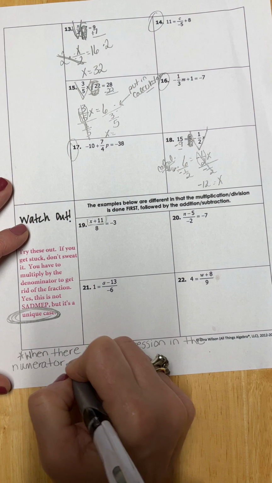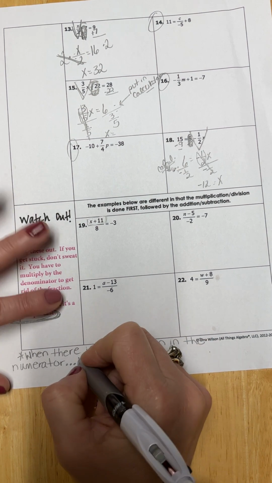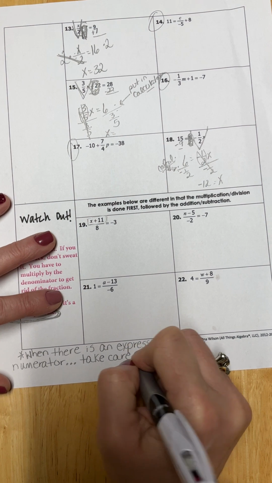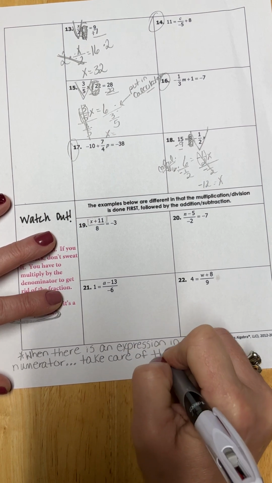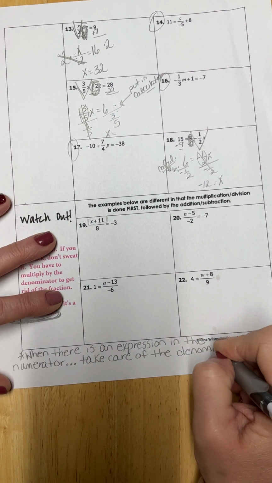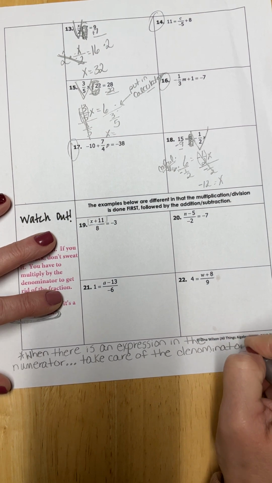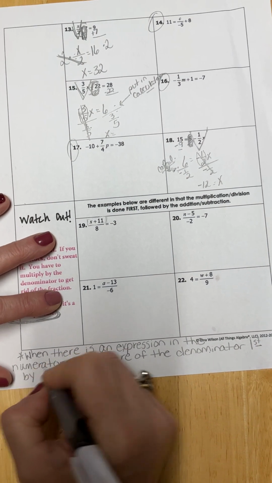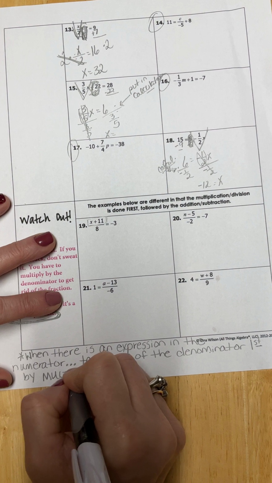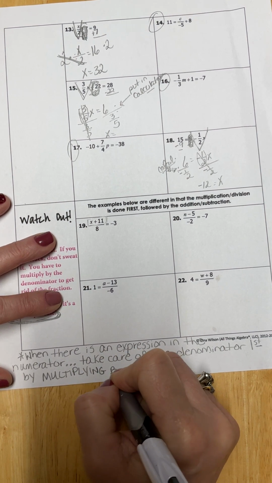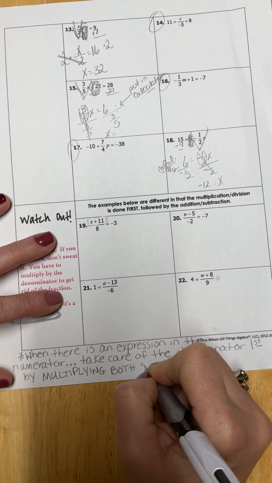Take care of the denominator first. Both sides.